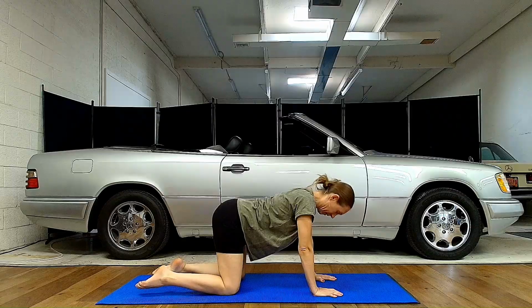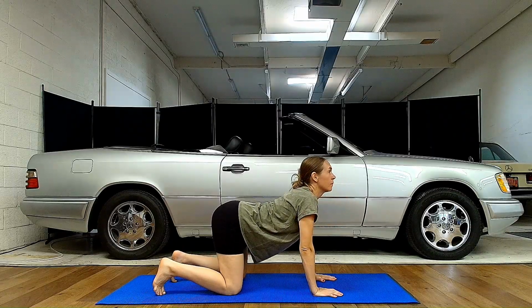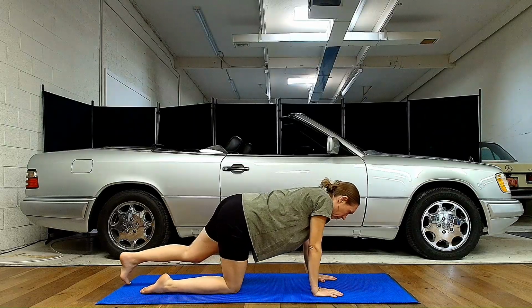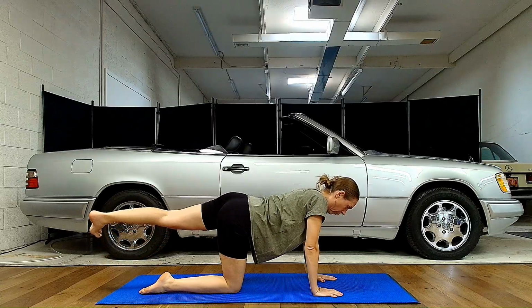And then exhale. Now let's do one more time here. Inhale. And then exhale. Come back into neutral spine. Take your left leg back behind you. Lift it up. Engage through the core.